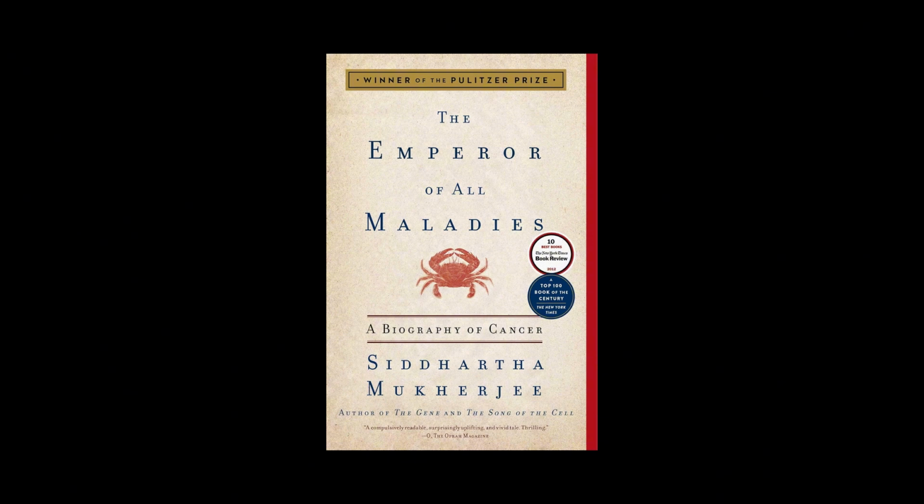Mukherjee also discusses the promise of personalized medicine, where treatments are tailored to the genetic makeup of both the patient and the tumor. While these advancements offer hope, he cautions that the complexity of cancer means there is no simple solution on the horizon. He reflects on the philosophical and ethical considerations of these advancements, particularly the access to expensive treatments and the need for equitable distribution of care.